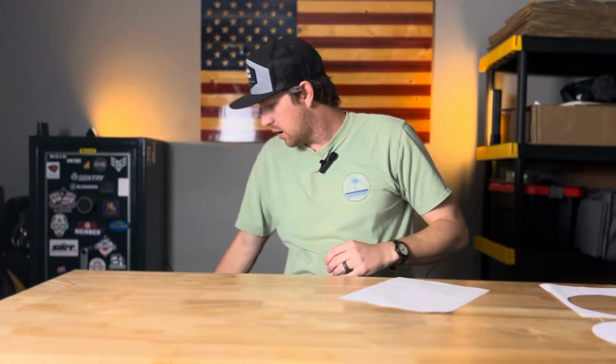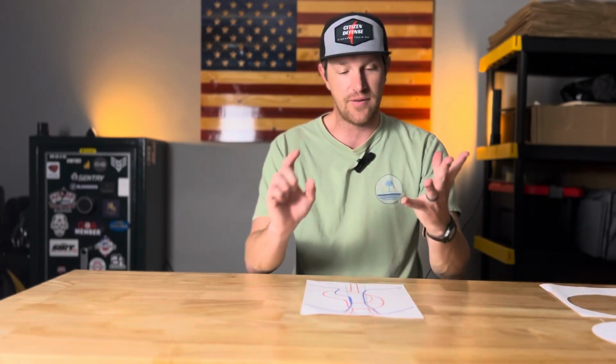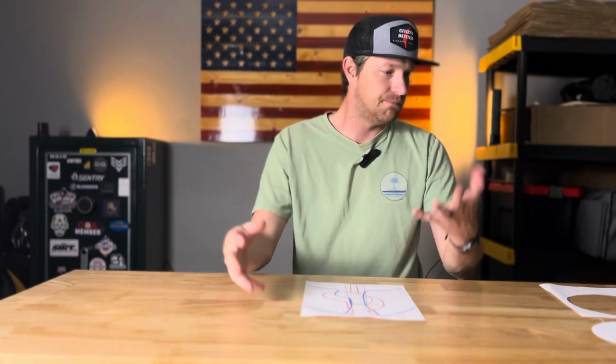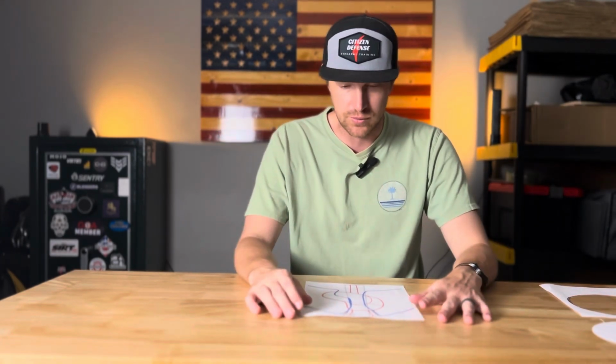Okay, next is going to be a single target that is going to represent several targets. So that's going to be the 8-inch circle. That falls under IDPA, B8s, and other general 8-inch circle targets.